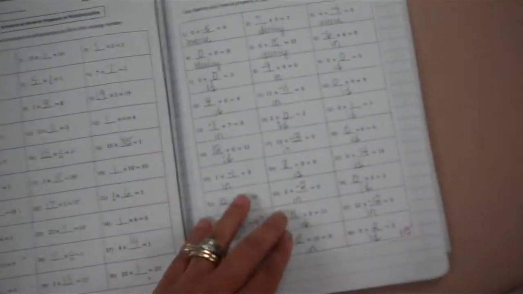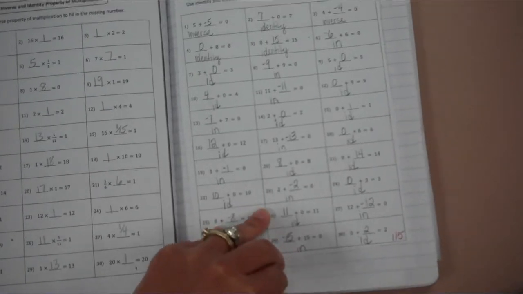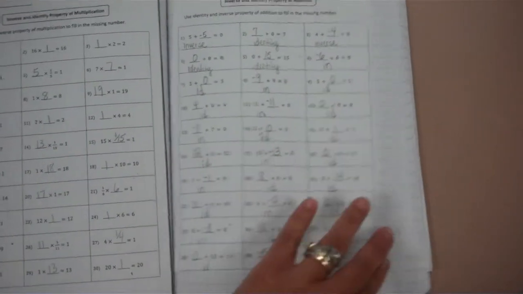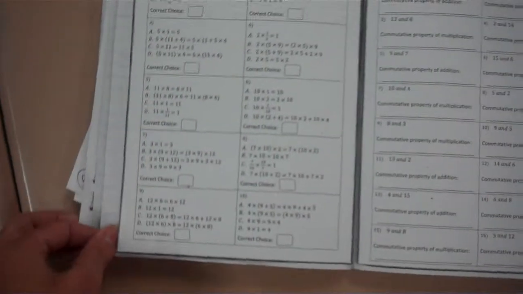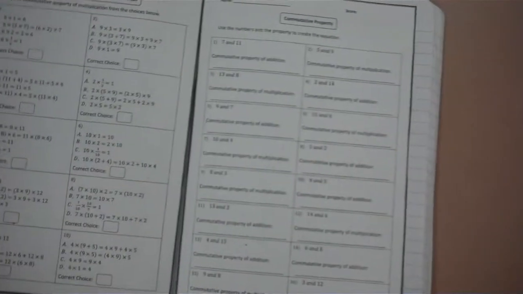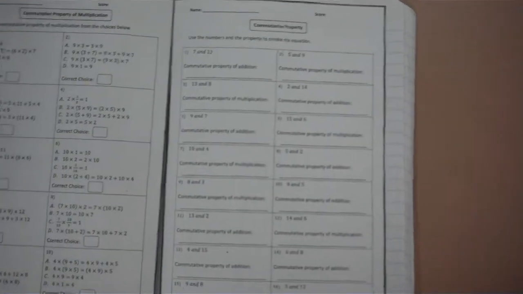114 is inverse and identity property of multiplication. 115 is inverse and identity property of addition. This is 115. 116 is commutative property of multiplication, and this is also a graded assignment. It should have a grade on it. Commutative property without the boxes is page 1... I lost track of the pages. 117.